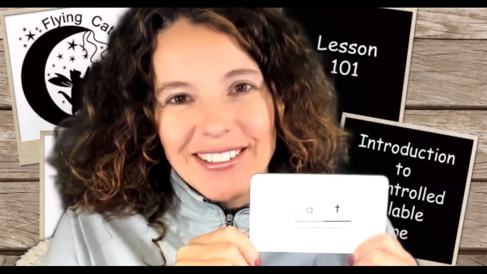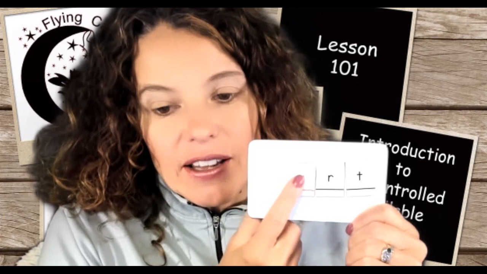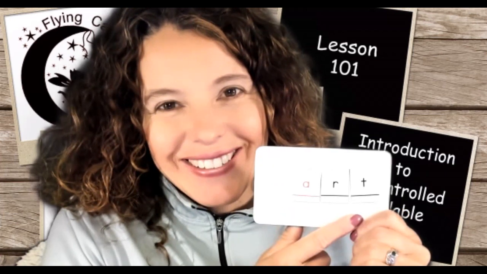Let's make a few examples of how we change from that ah sound into the R sound. So here's a nice closed syllable, no tricks here. Can you read that word? At. So you can clearly hear the ah. But when we have an R that follows the A, now we have an R-controlled syllable type. And now we're going to read this as R. So read art. That word is art.